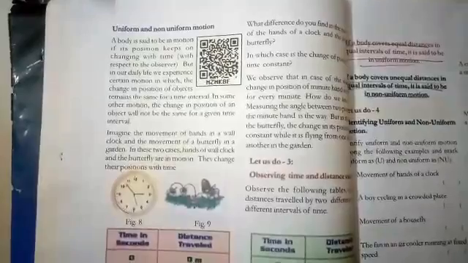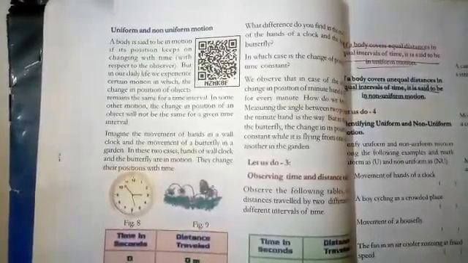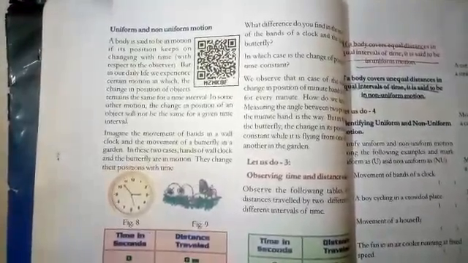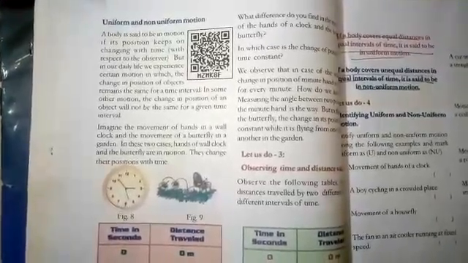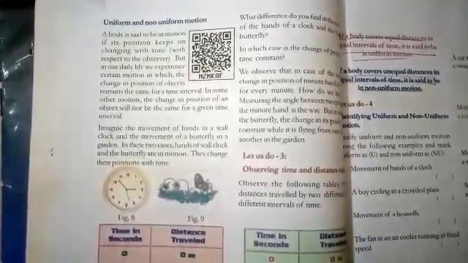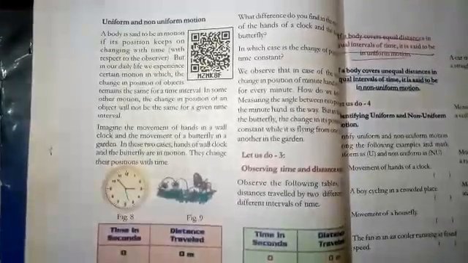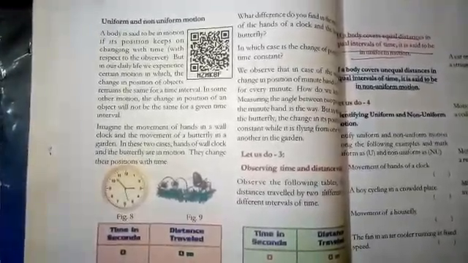A body is said to be in motion if its position keeps on changing with time with respect to the observer. But in our daily life, we experience certain motion in which the change in position of objects remains the same for time intervals.